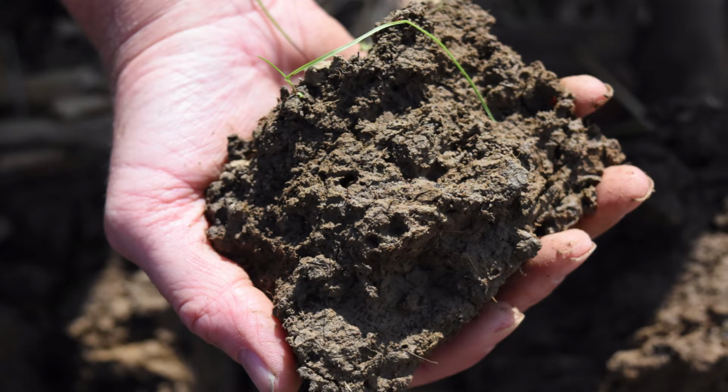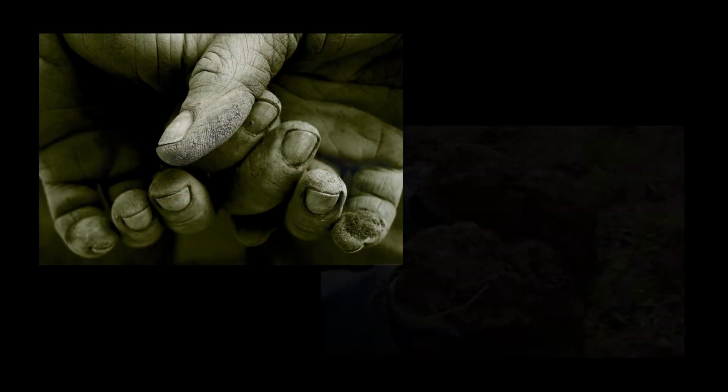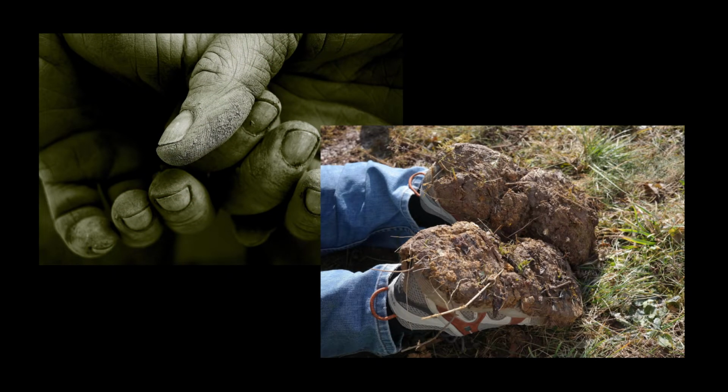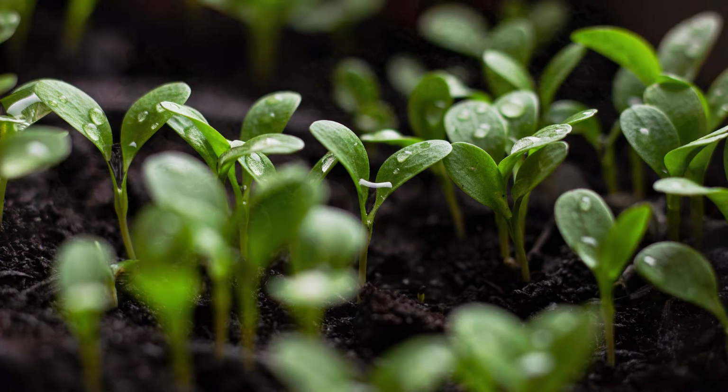What is this? If you said dirt, you might be right. However, to scientists, it depends where it is. If it's under your fingernails or all over your shoes, it's dirt. However, if it's in the ground helping plants grow, we call it soil.